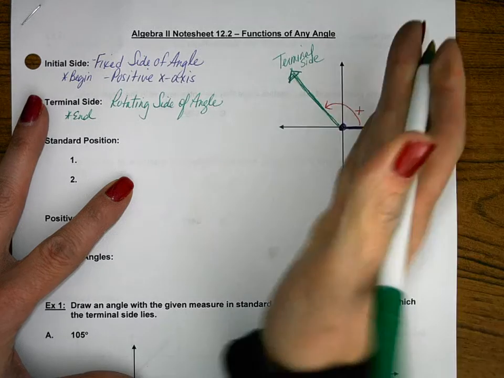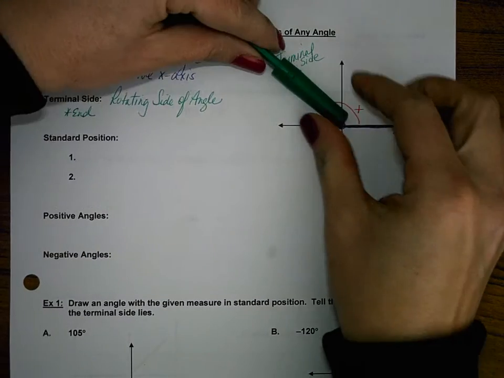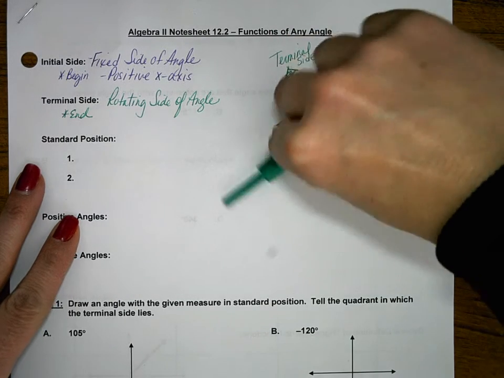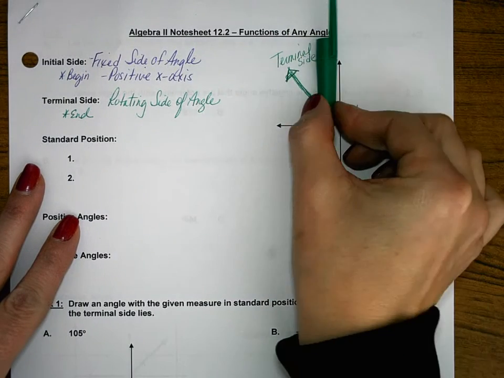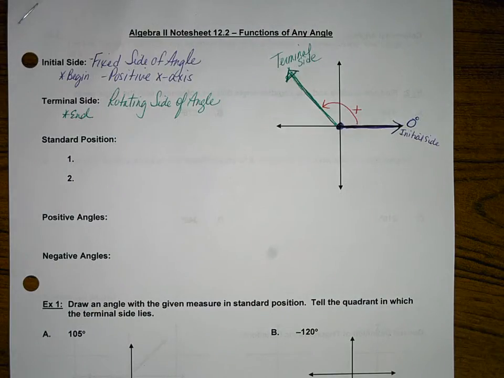Now, that green one, I could move it in all directions. I could end it here, I could end it here, I could end it way down there. I could keep spinning it in all directions. That terminal side is our moving side, our moving ray.